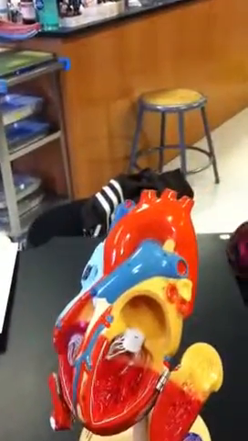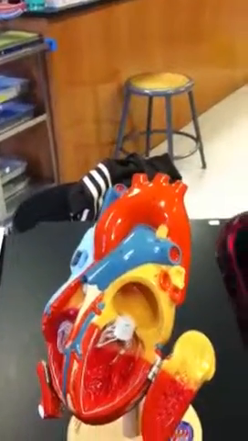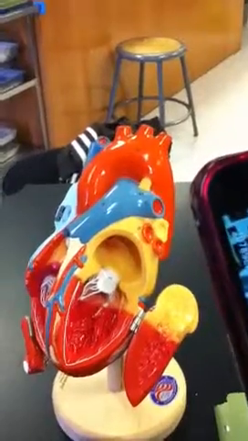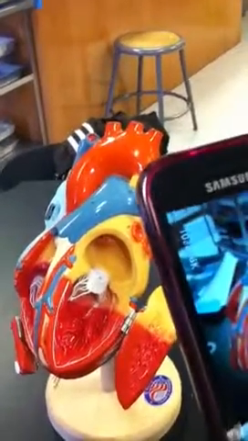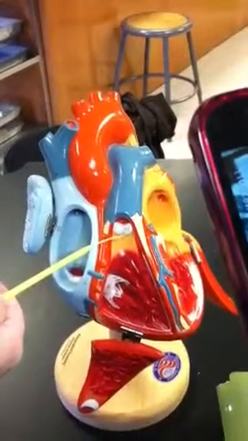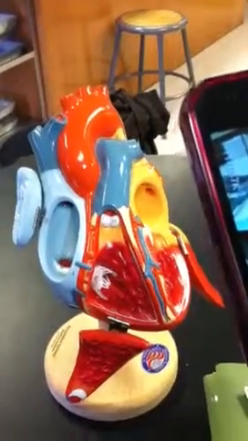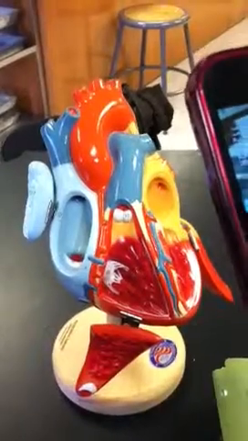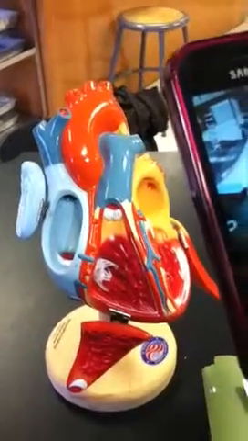And again, that's the aortic semilunar valve. It regulates oxygenated blood going from the left ventricle to the aorta. And number 37, which is right here, is the pulmonary semilunar valve. It regulates deoxygenated blood going from the right ventricle to the pulmonary trunk.